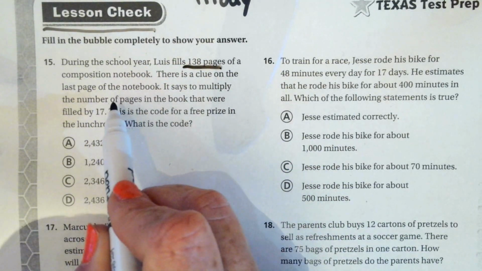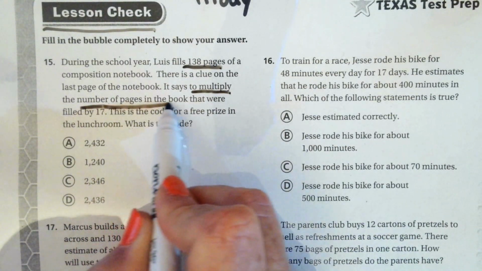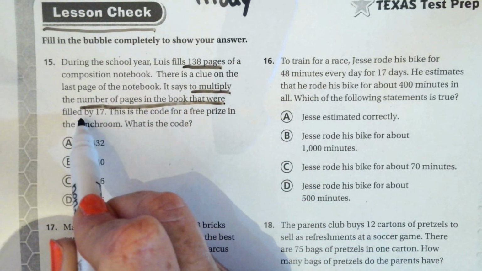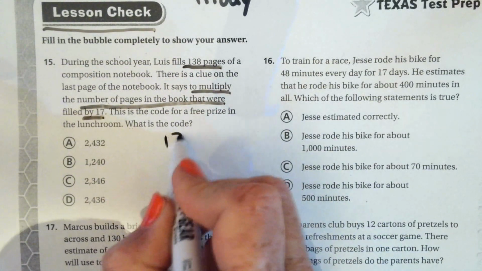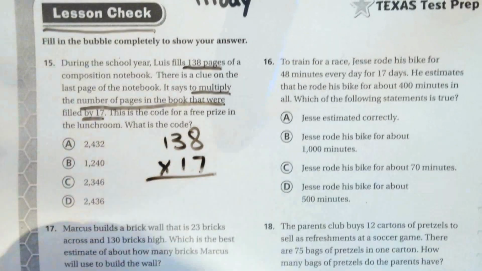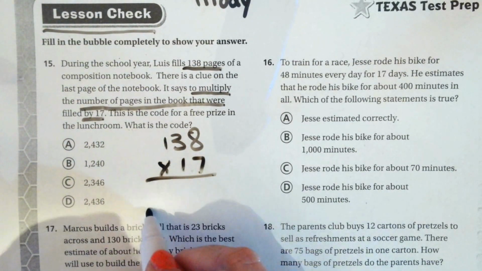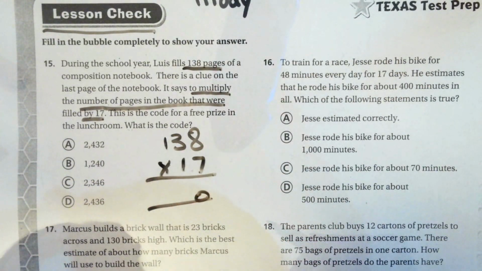So Lewis fills 138 pages, and it says multiply that by 17. When you finish multiplying that by 17, you should have your answer. Do not forget to drop your 0. Okay?